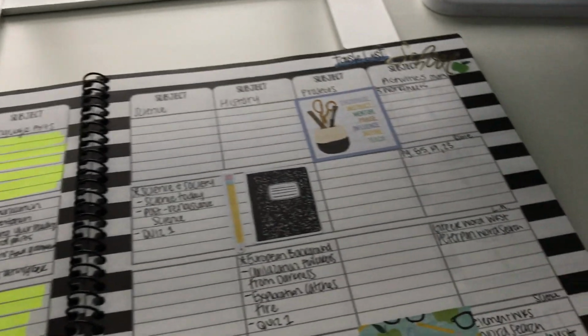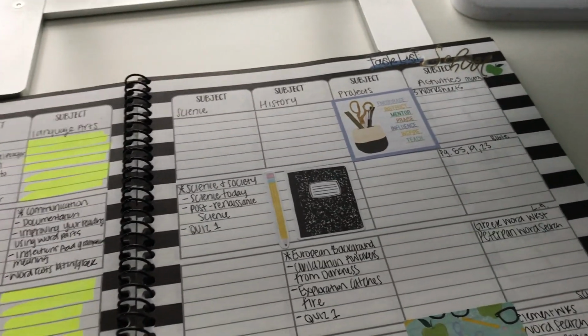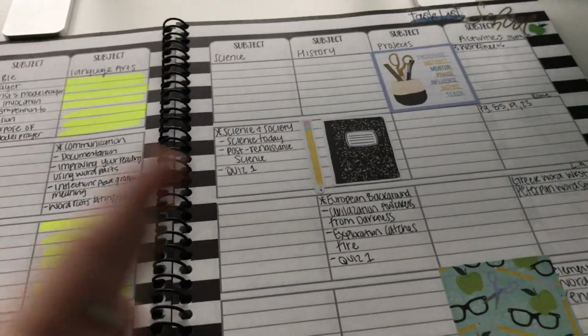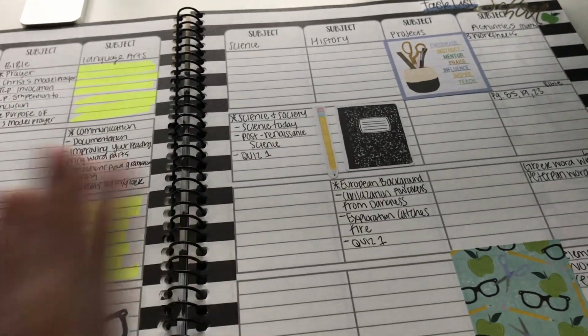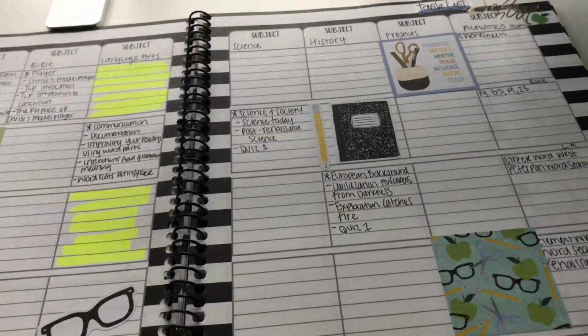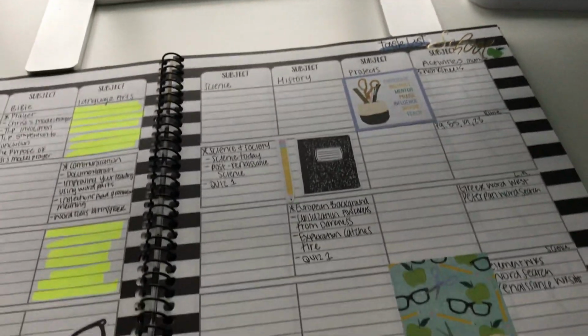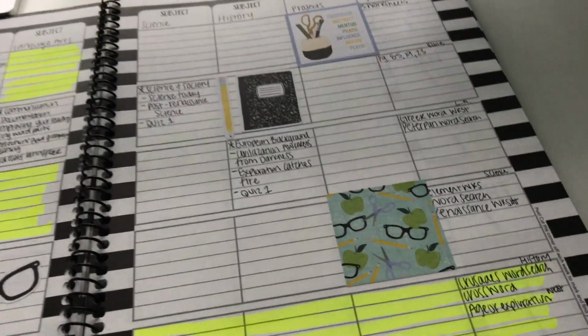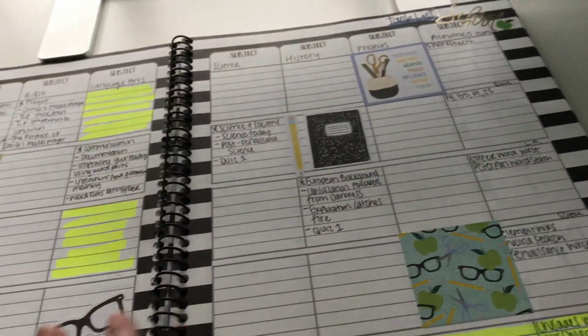And you can program it if you want every single day to have a subject, or certain days to have certain subjects. You can program it that way as well. It's a really cool program. I really like it a lot. And so yeah, that's basically how I'm going to be planning.